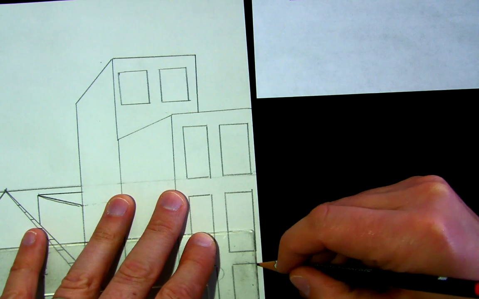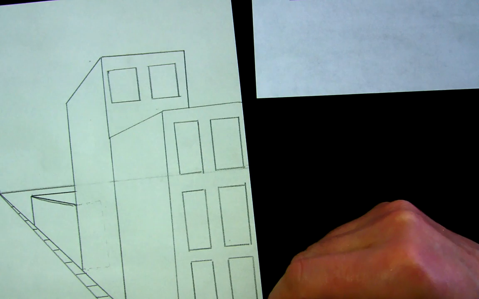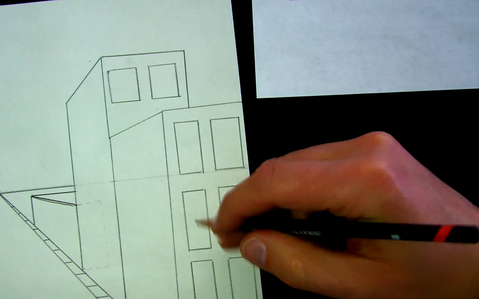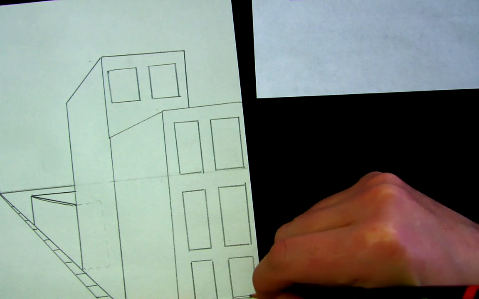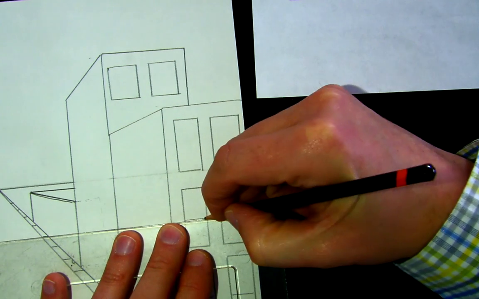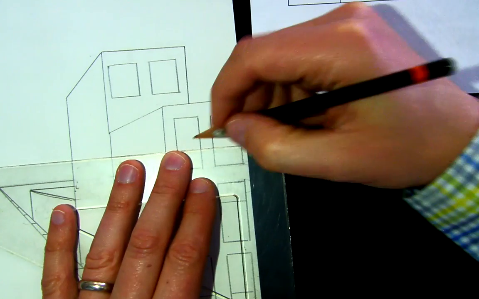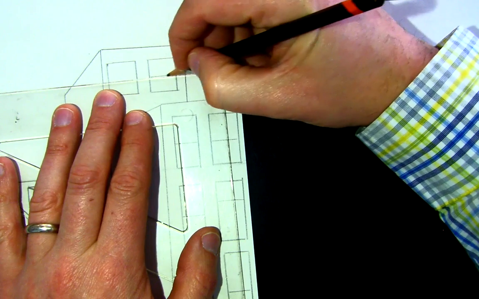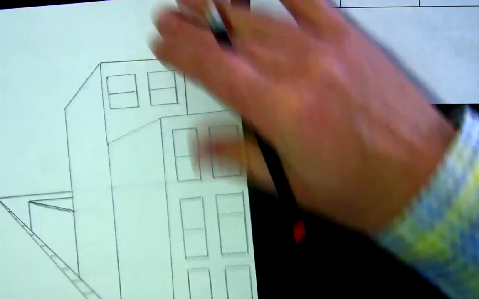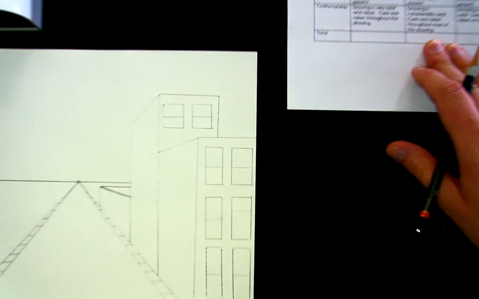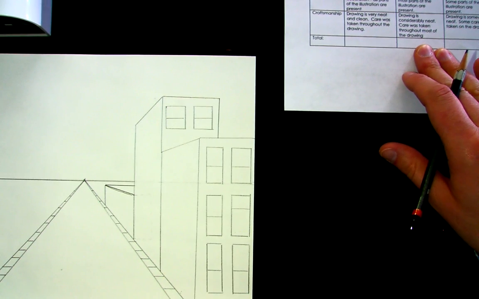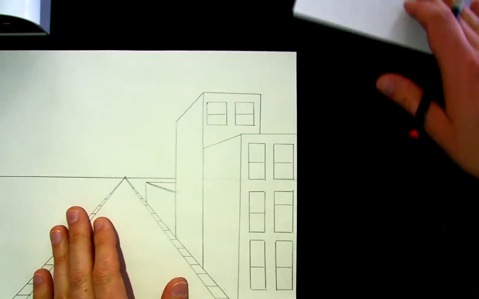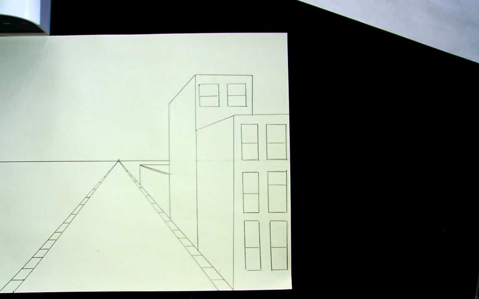But all I'm drawing are rectangles and squares. Can we make the windows go on the page if there's more than one? Yes. So we just did the windows on the face of the building as if we were walking down the street.